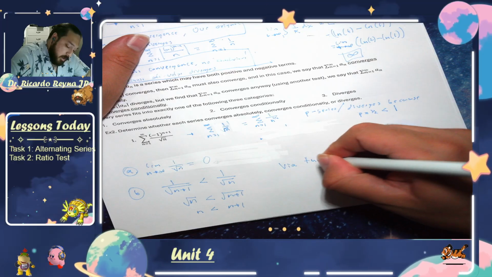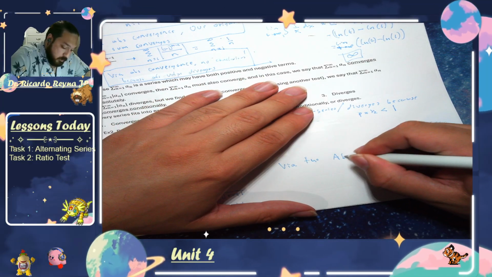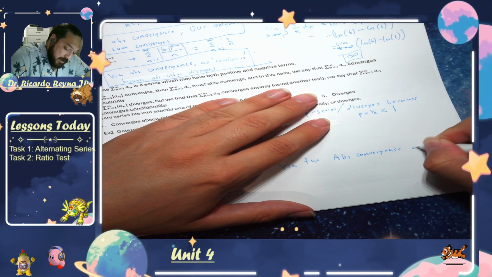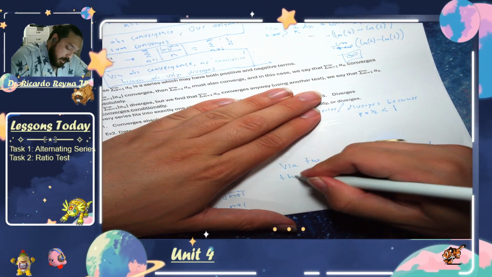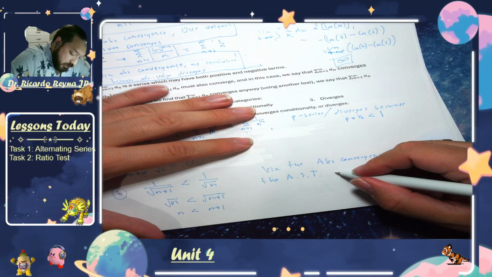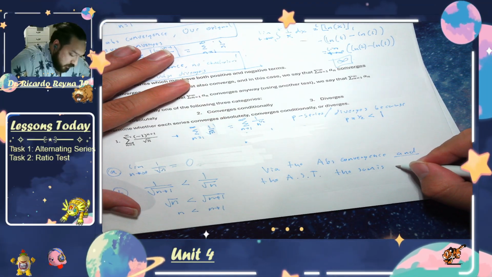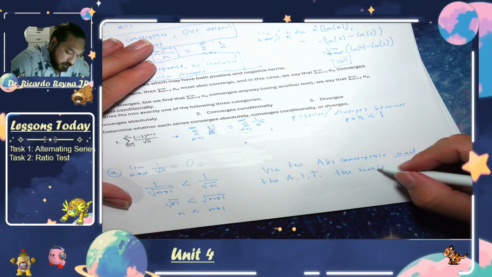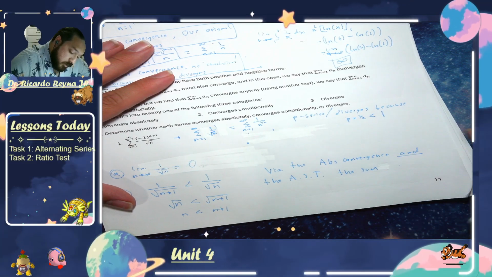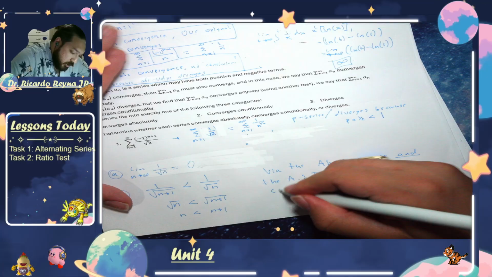So thus, via the absolute convergence and the alternating series test, the sum converges conditionally.